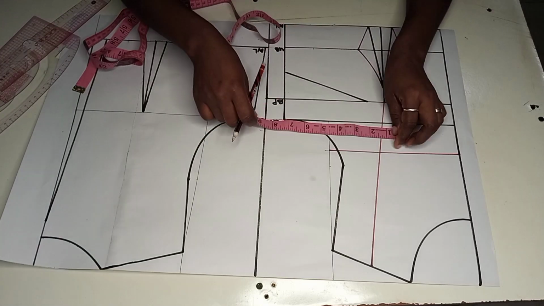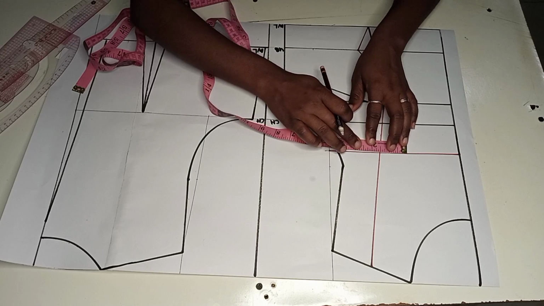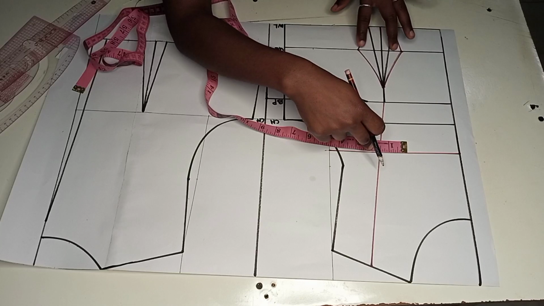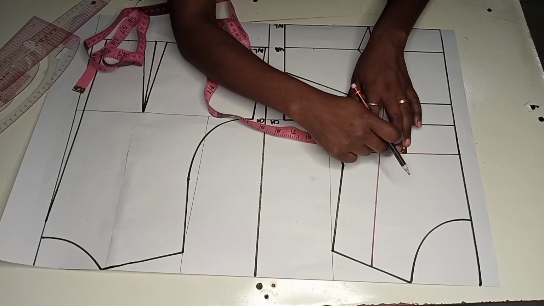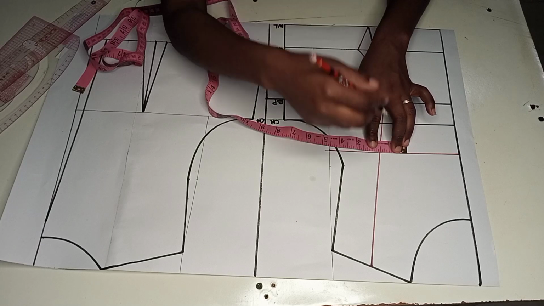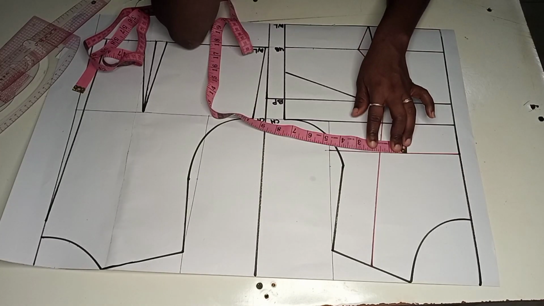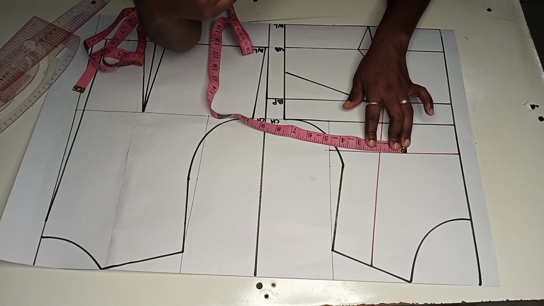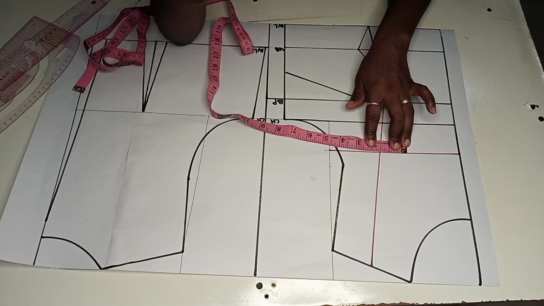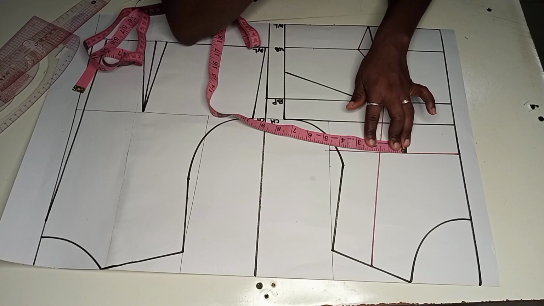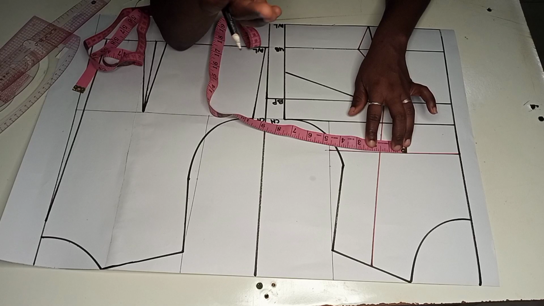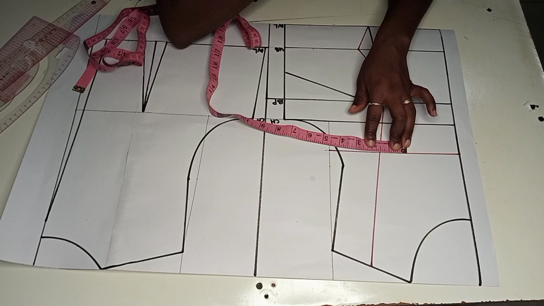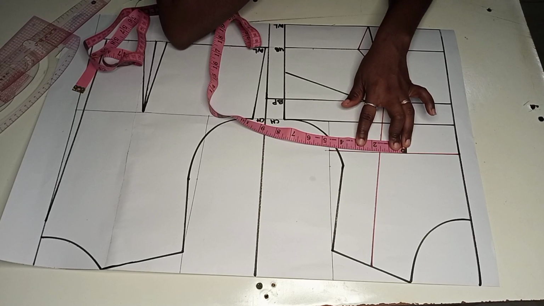Now the next thing is for us to tighten our over bust. So this is called under bust tightening. Then this is our over bust. So we're going to tighten the under bust. And the reason for tightening this over bust is if you're making a tube blouse, so that when your client bends down, probably to pick something or just bend down, the breast, sorry for using that word, is not going to pop out of the blouse. So we need to tighten it so that it will be firm on the body.